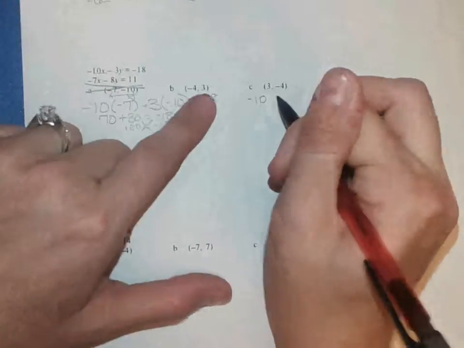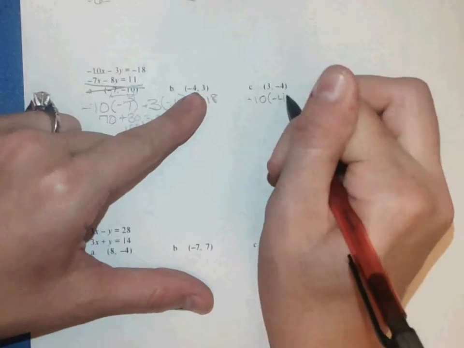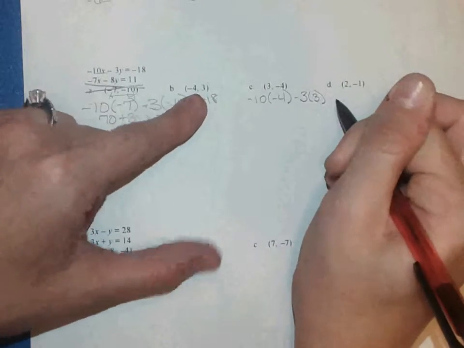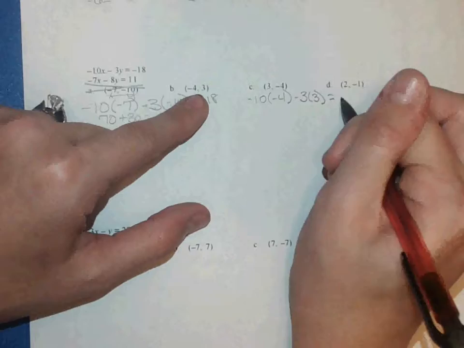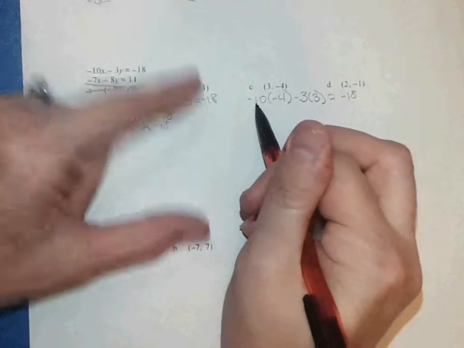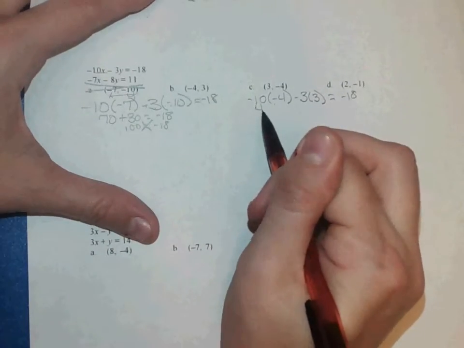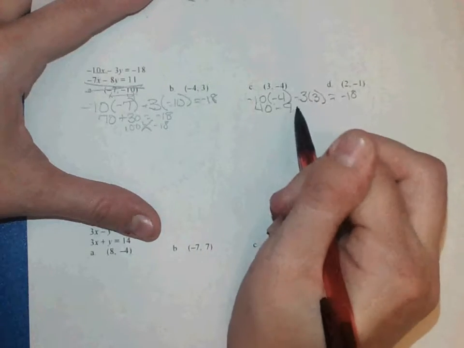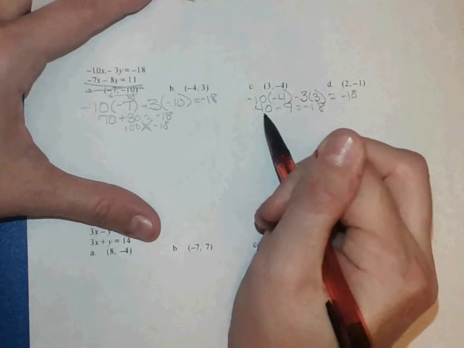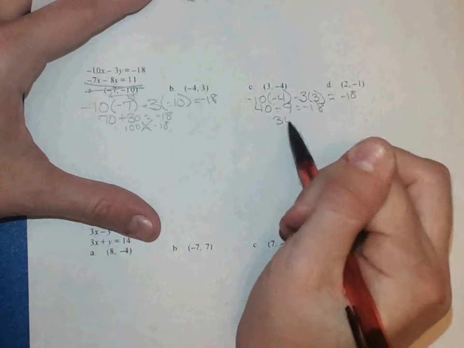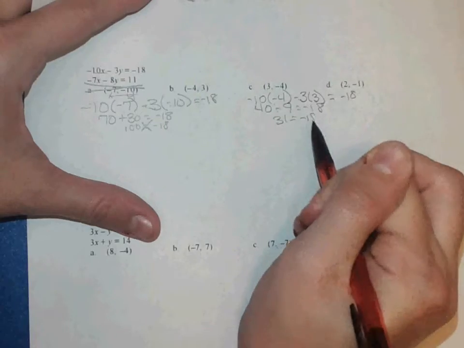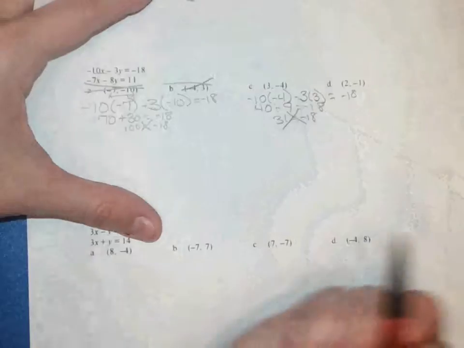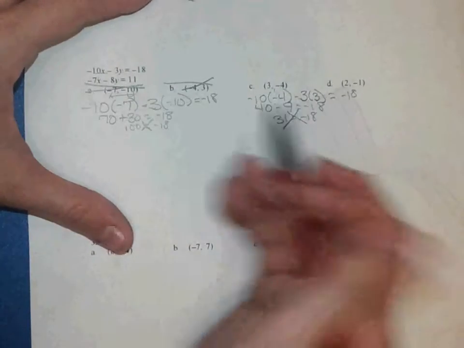So I'll say -10. Now I'm going to plug in this one times -4 minus 3 times my Y value, which is 3, equals -18. So -10 times -4 is 40, minus 3 times 3 is 9. 40 minus 9 is 31. Is 31 equal to -18? No, it's not. So this one's not my answer. I'll go to my next one.